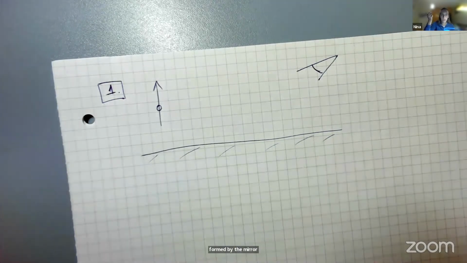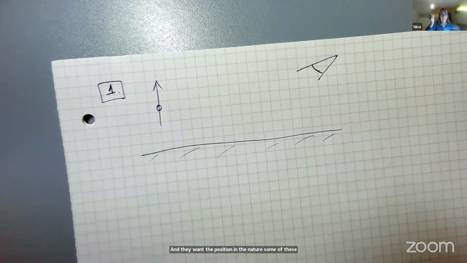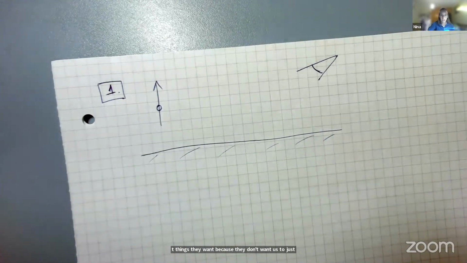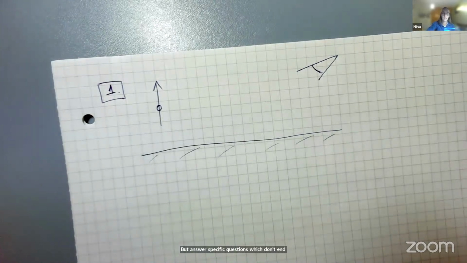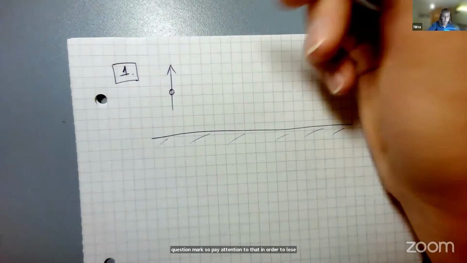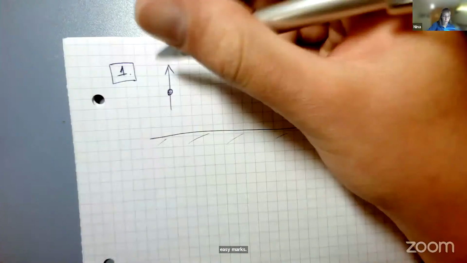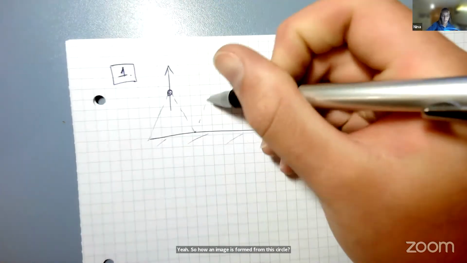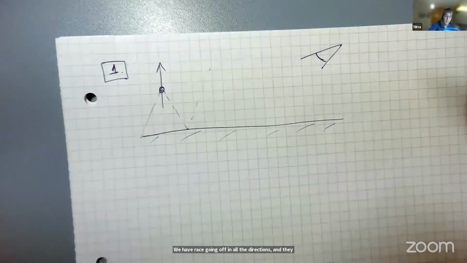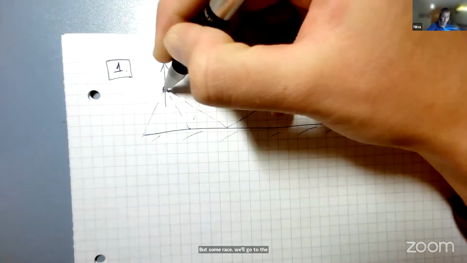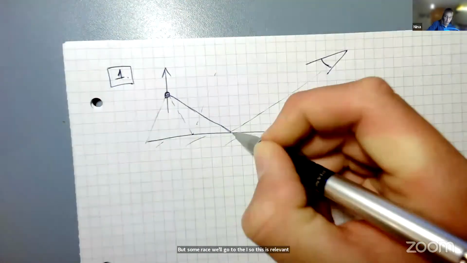So in these problems, it's usually good to even underline the exact things they want, because they don't want us to just draw the rays, but answer specific questions which don't end with a question mark. So pay attention to that in order not to lose easy marks. But yeah, so how an image is formed from this circle, we have rays going off in all directions, and they reflect from the mirror and go up in all directions. But some rays will go to the eye. So this is a relevant ray, which we can draw.